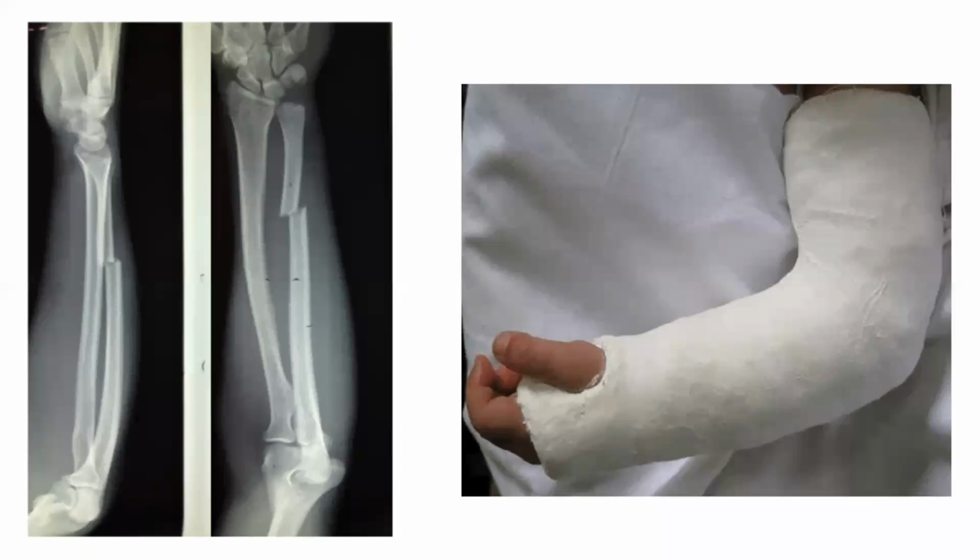I don't see a child here because the epiphysis is not seen. I feel the epiphysis has fused, it is an adult, so there's not much chance of remodeling. This contact surface will allow it to heal, there's no problem with the healing. The only thing is pronation and supination will be affected because there's no proper correction of the rotational movement.